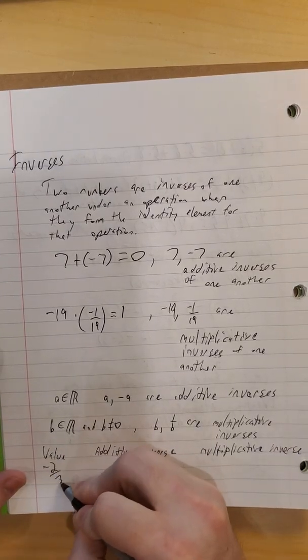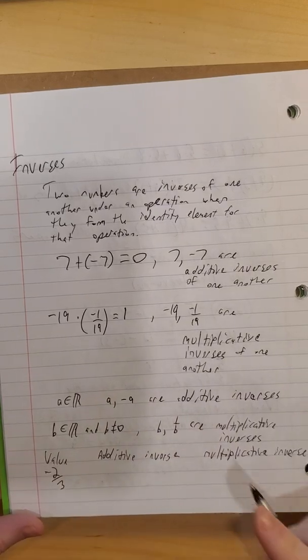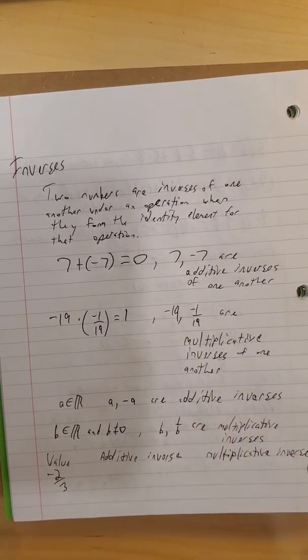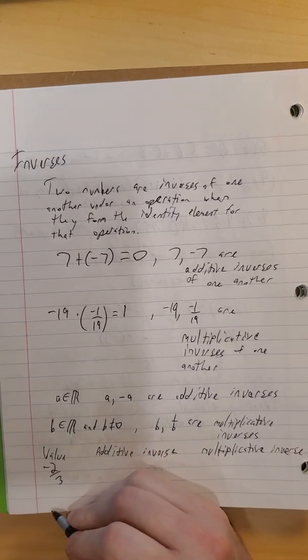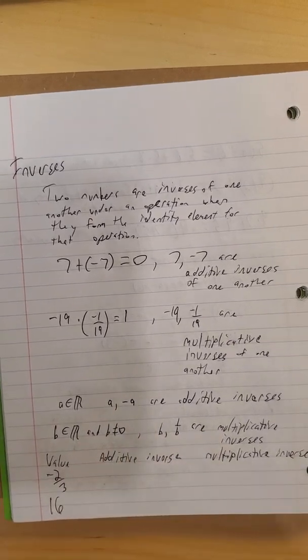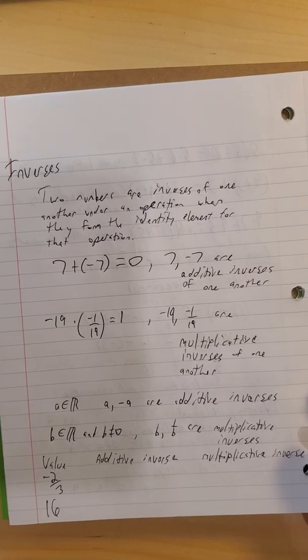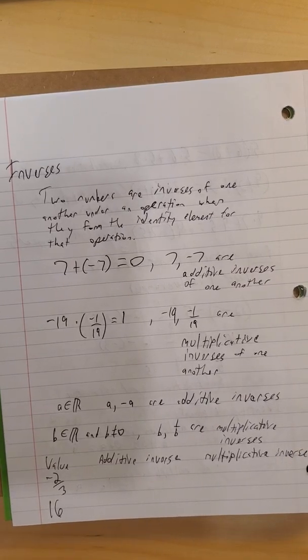Okay, so see if you can find the additive inverse and the multiplicative inverse of negative 2/3 and of positive 16. So pause it if you need to. See if you can find those four numbers.